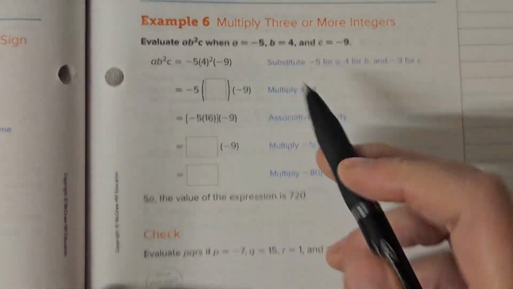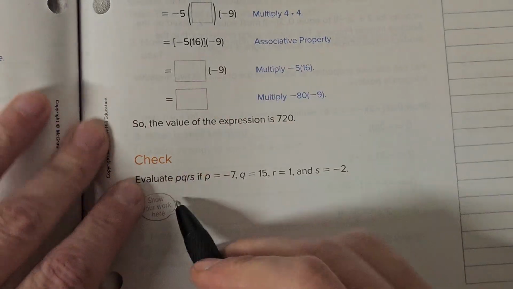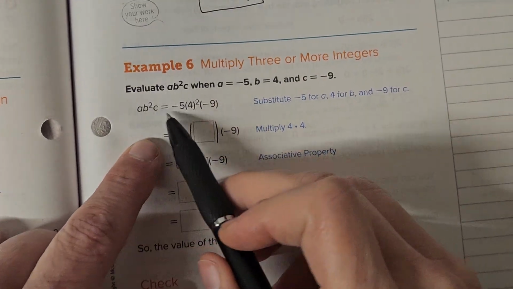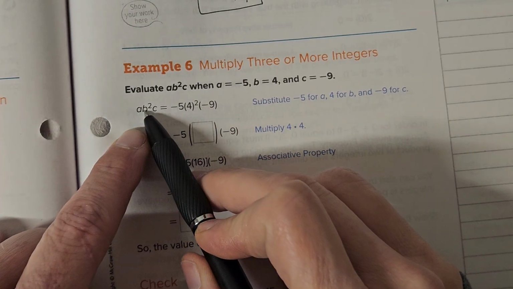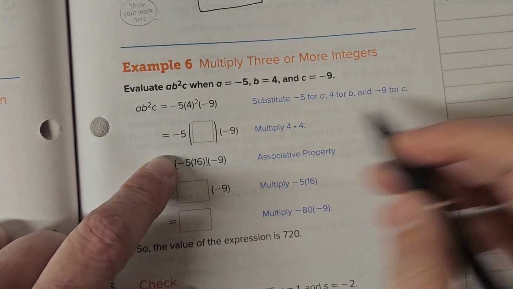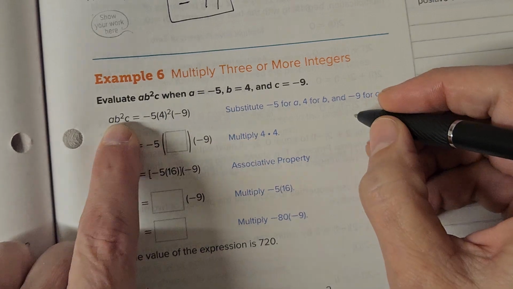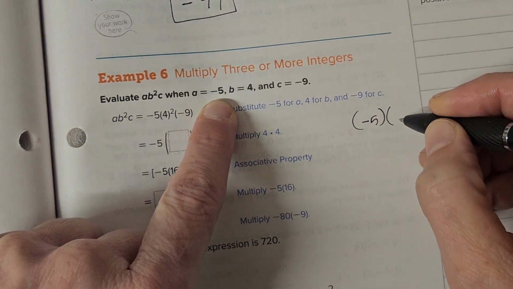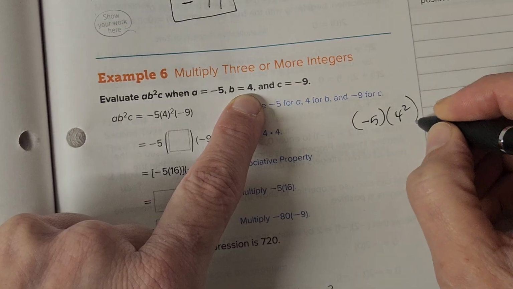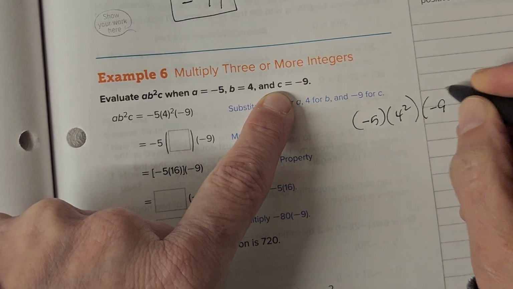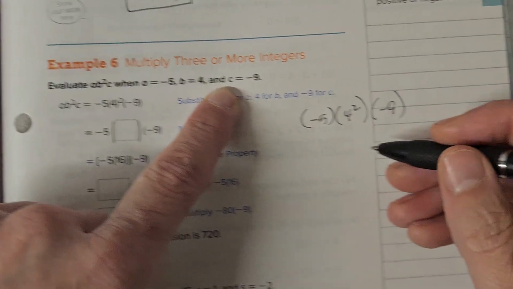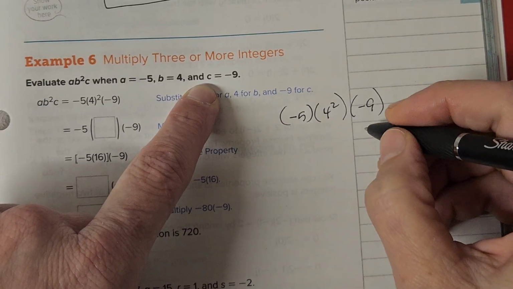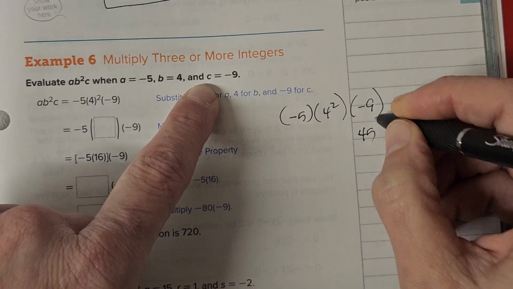And then, again, when you have algebra, so let's not do PQRS. Let's go through this one because it has a squared, and you might have forgotten how to do a square. Remember, square means B times B. So A is negative 5. B is 4, and we're going to go to the power of 2. And C is negative 9. So we're going to multiply them out. Let's do 5 times 9. 5 times 9 is 45.